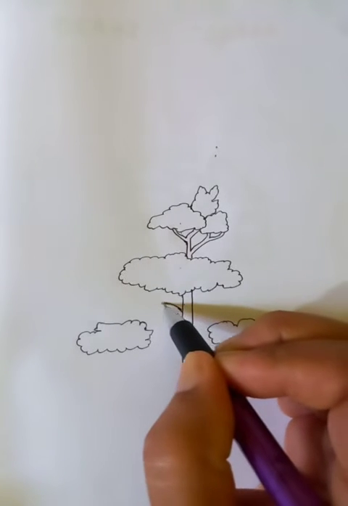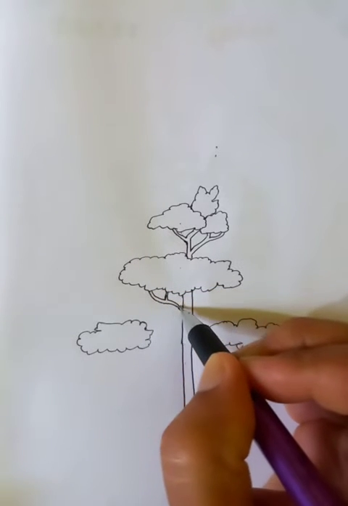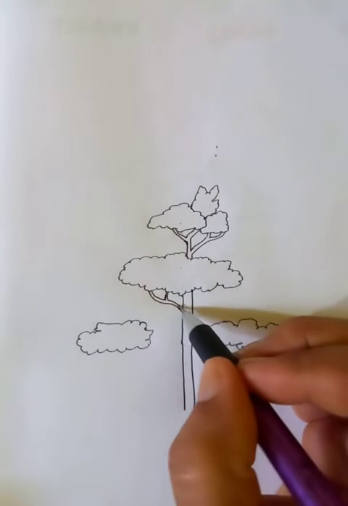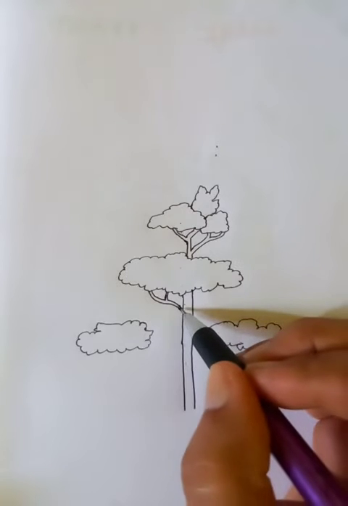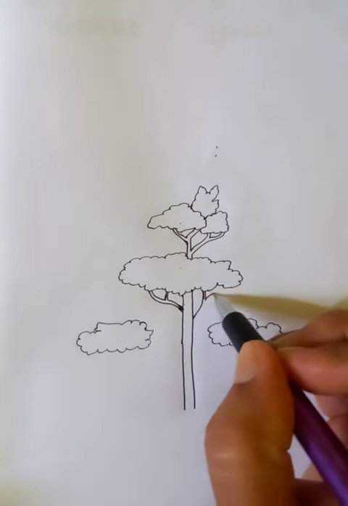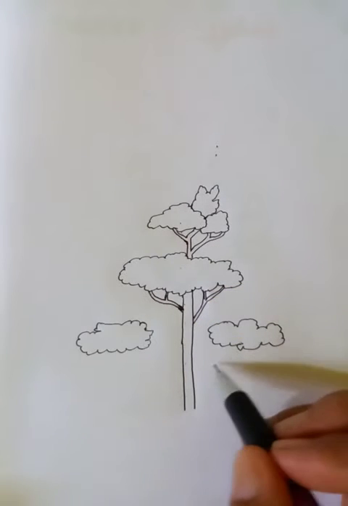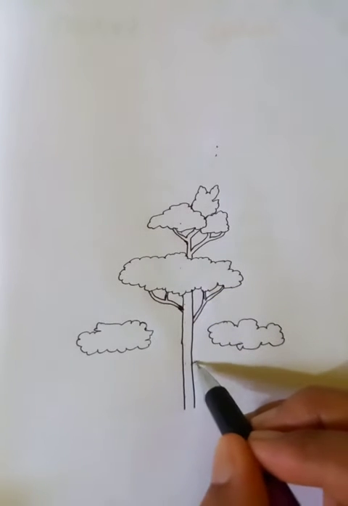Then branches come from the side, from this side too. We need to connect another branch here.